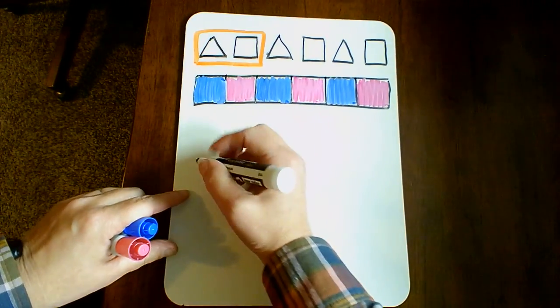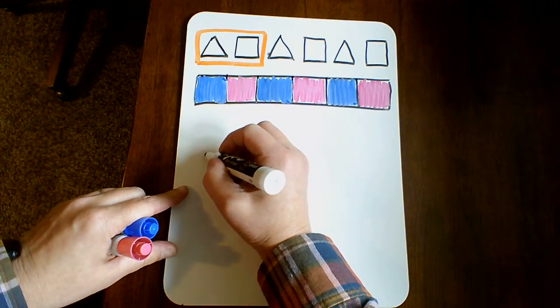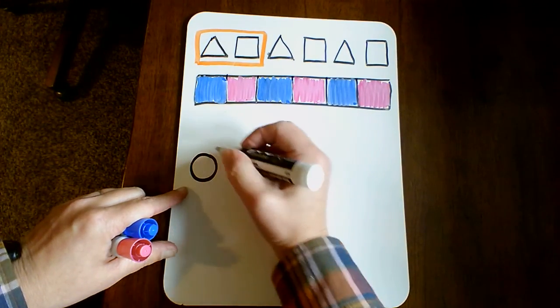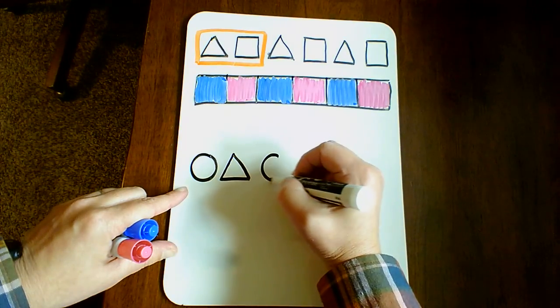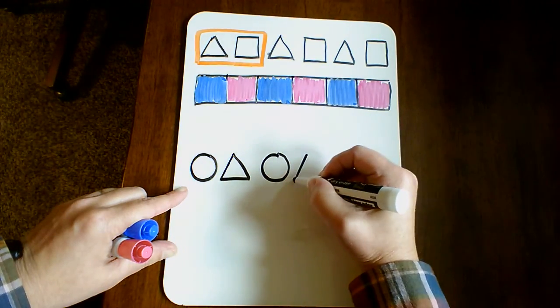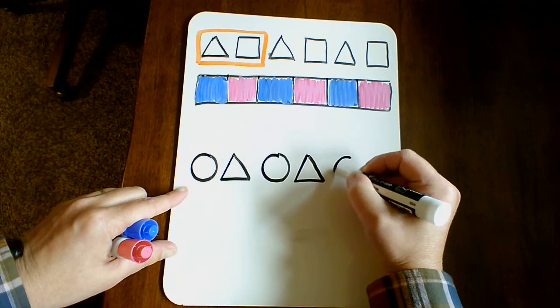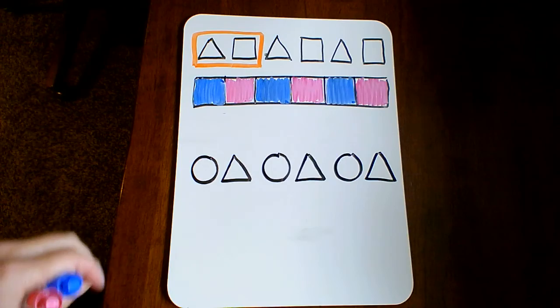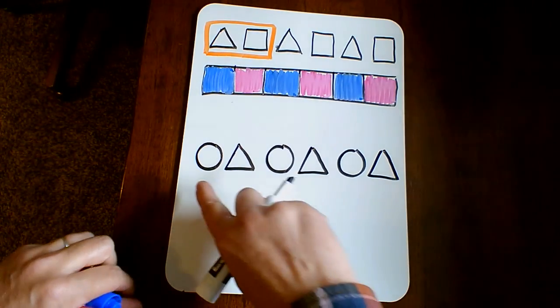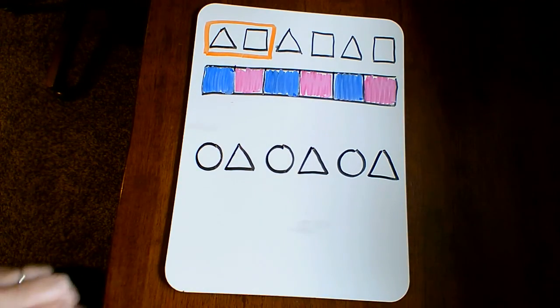So here's a pattern for you. I'm going to do circle, triangle, circle, triangle, circle, triangle. So the first thing I want you to do is write down this pattern, okay?